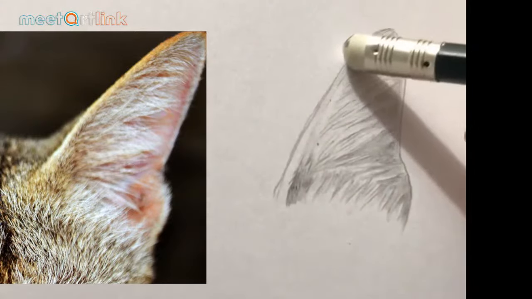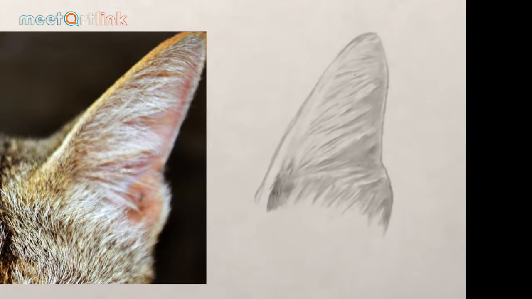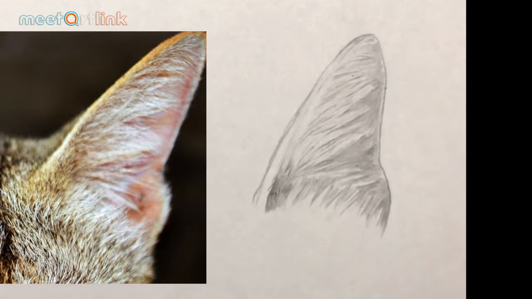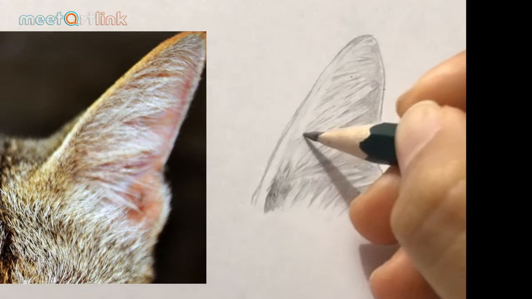Okay, right now I'm looking at this line and I feel that that line is in the drawing, like in the sketch. It helps me place things, you know. It helps me say, okay, that's the edge of the ear.